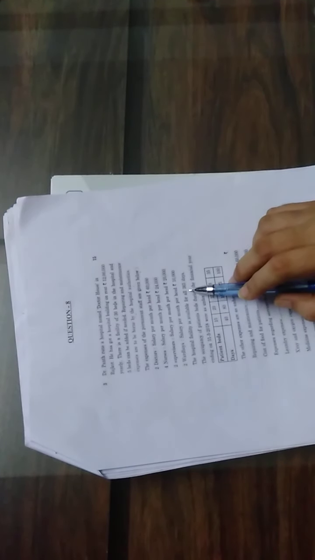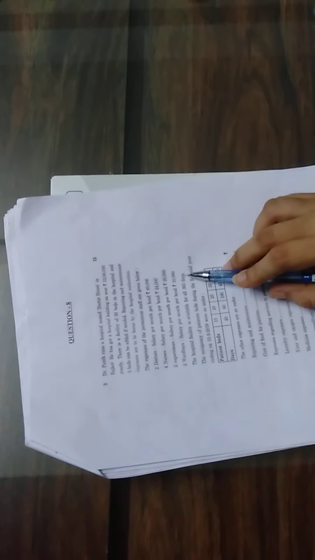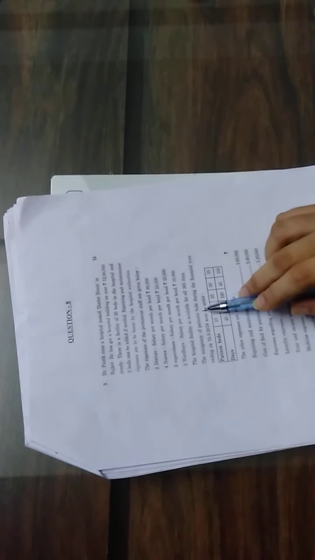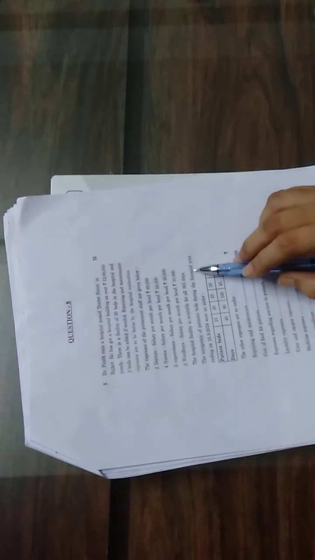The hospital facility is available for all 365 days. The occupancy of patients' beds during the financial year ending on 31st March 2018 were as under. That means number of beds and availability of those number of days are given.